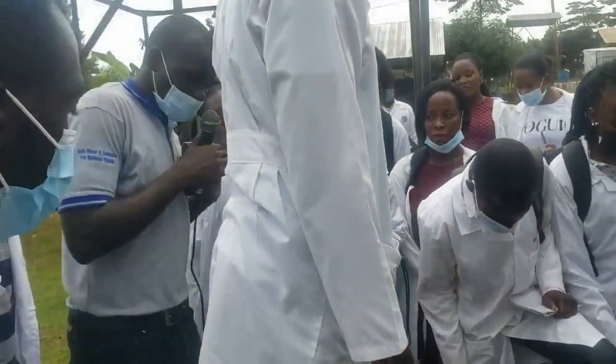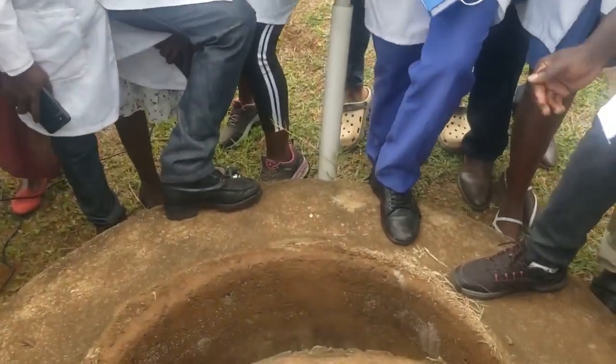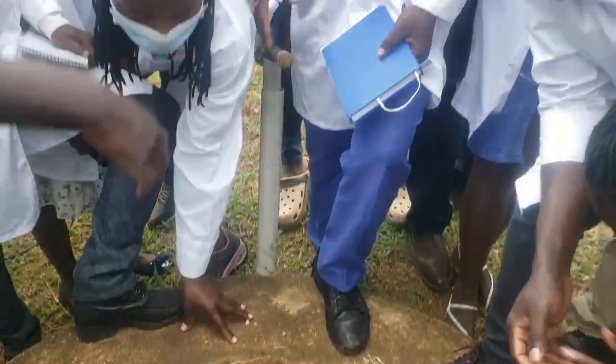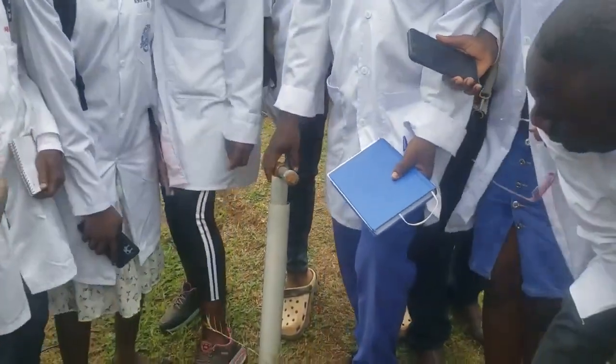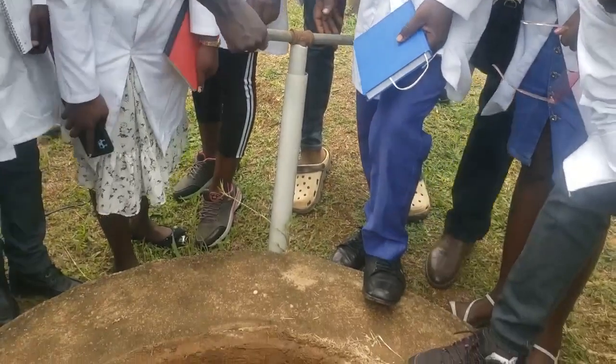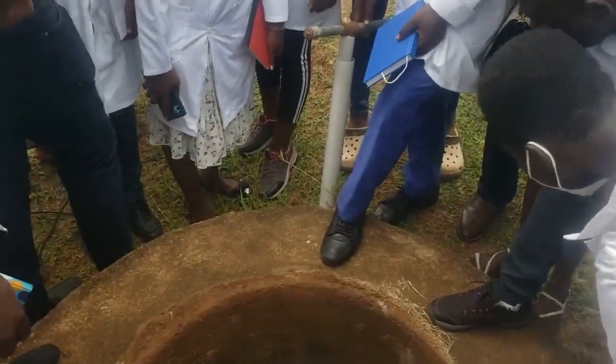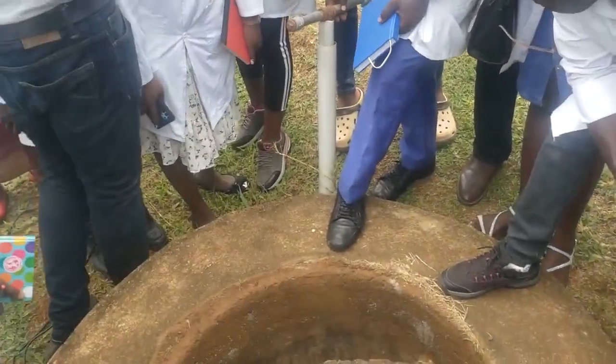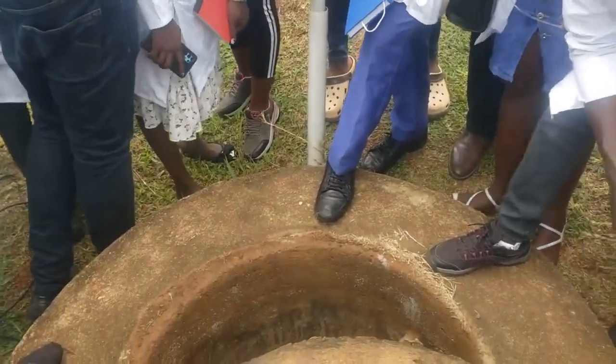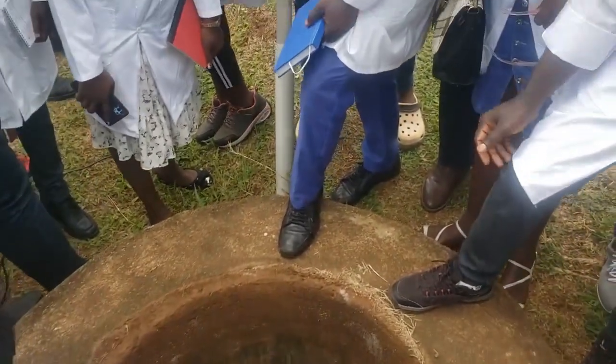Now, we draw water using the pump. This pump, as you push it down, the bad thing is we do not have water. As you keep pushing this up and down, water comes. There's a way they made the pump. This pump has just two layers. There's one layer that pushes down. It works like a pump handle.